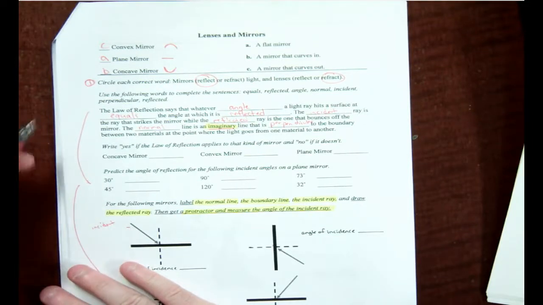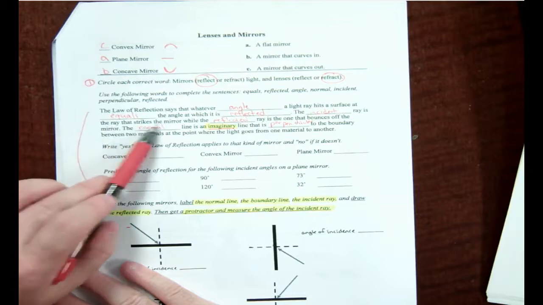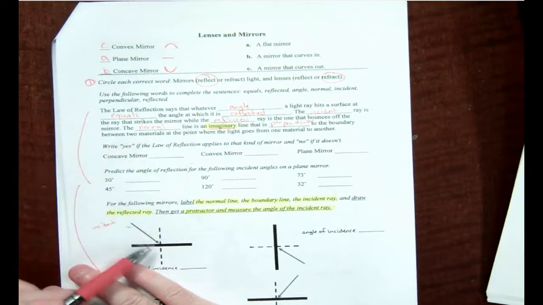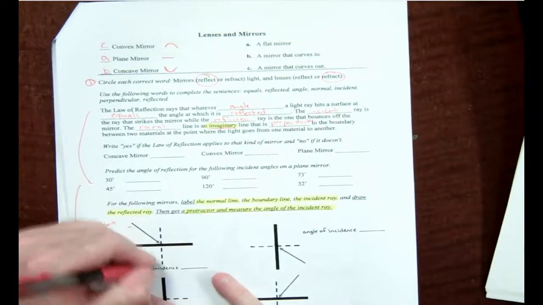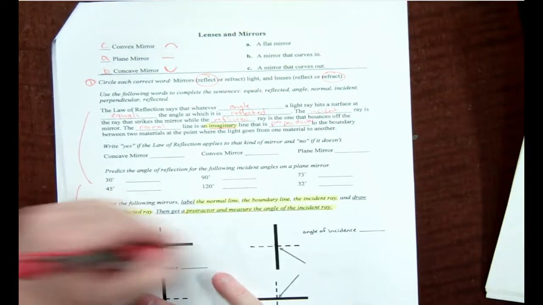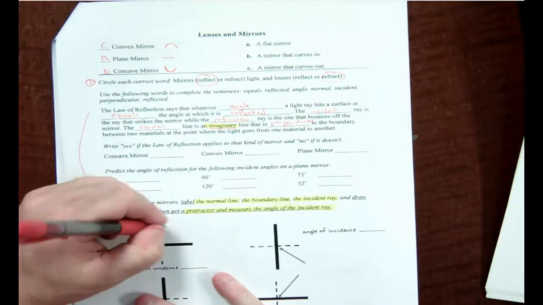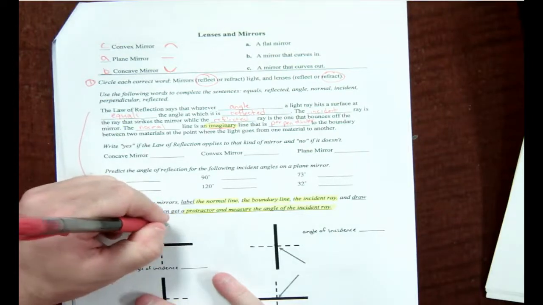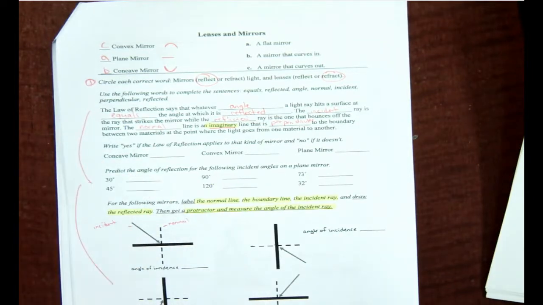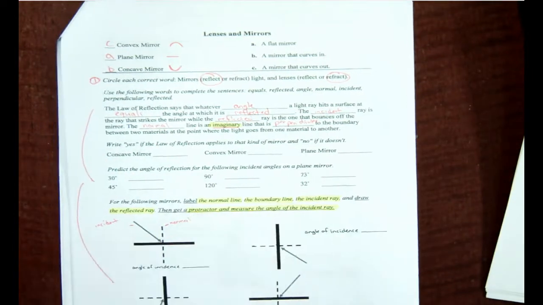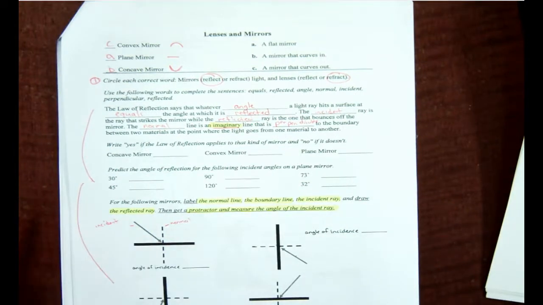right? And remember, the incident ray is the ray that strikes the mirror, right? The light ray coming in. The imaginary line that's perpendicular, meaning it crosses the surface at a 90, that's going to be our normal. So that's right here. So all these blue are going to be the incident rays, and then the normal imaginary line is going to be always the dotted line, right?